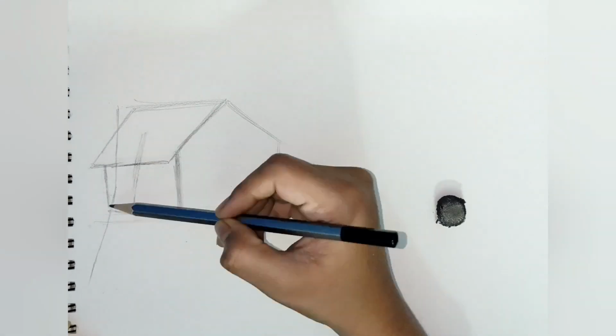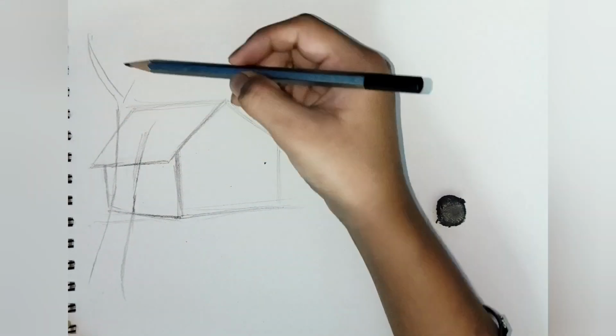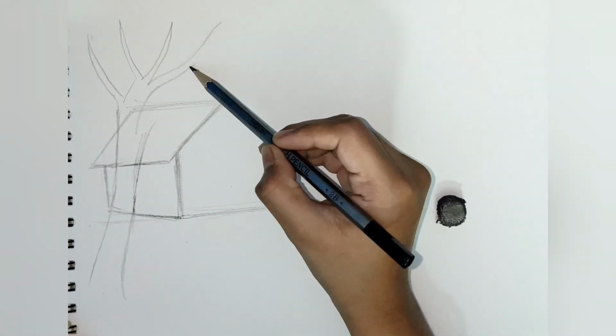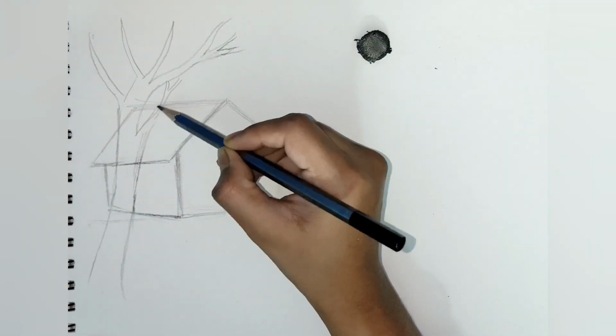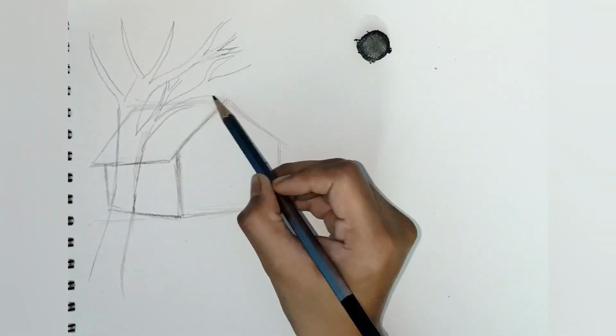Let's begin with a light outline. Draw a small house on the left side using simple shapes. Also add a big tree beside the house. Keep all the lines very light so it's easy to adjust later.